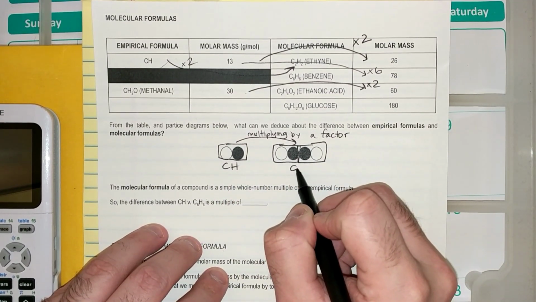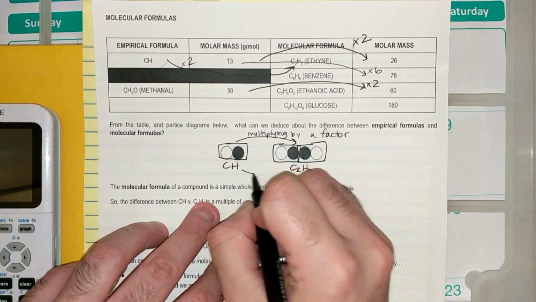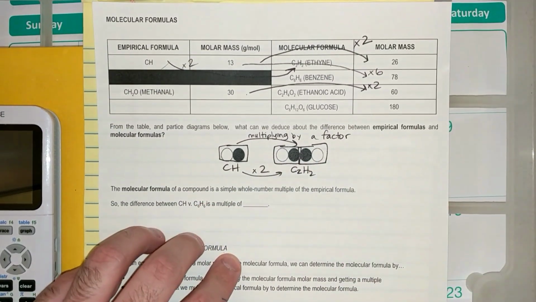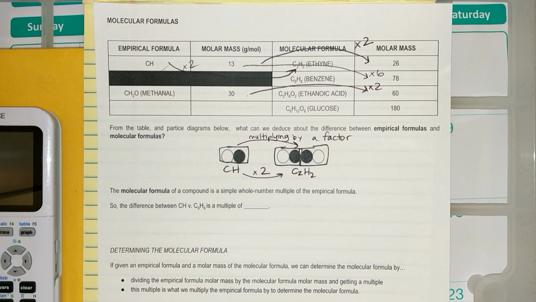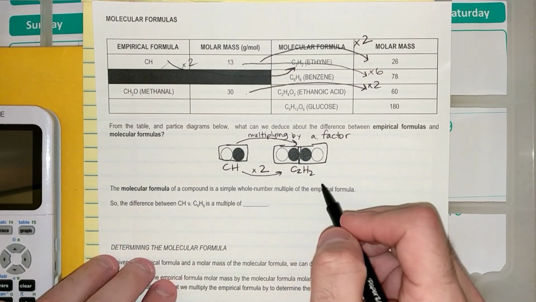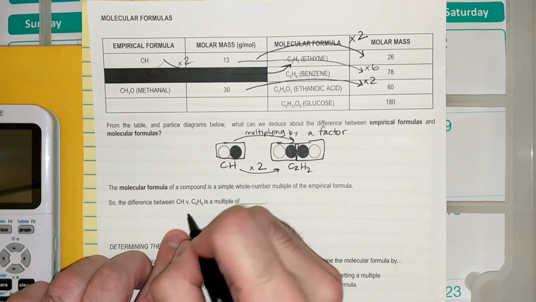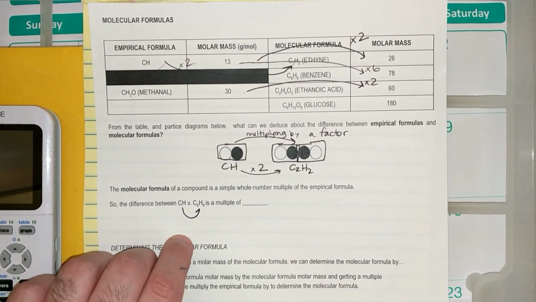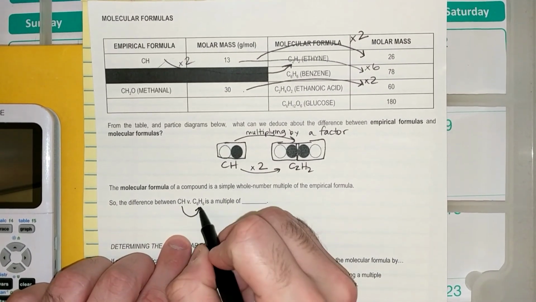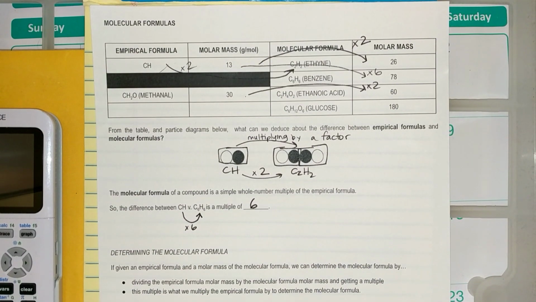This would be like C2H2, right? It is multiplying by 2, okay? So the molecular formula of a compound is a simple whole number multiple of the empirical formula. So the difference between CH and C6H6, if I'm going from CH to C6H6, I'm multiplying by a factor of 6, okay?